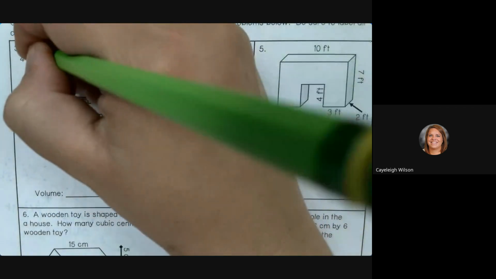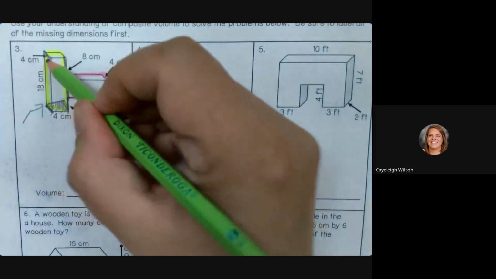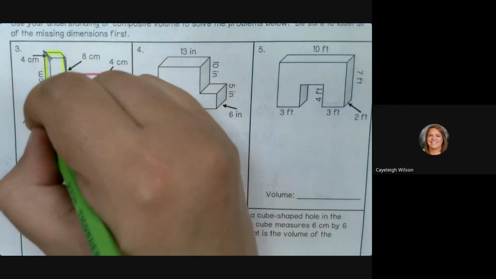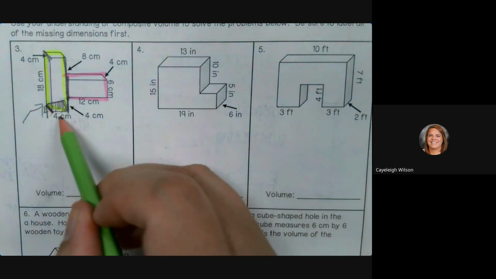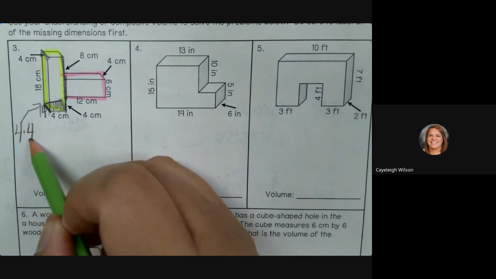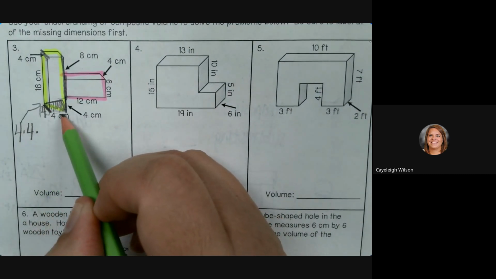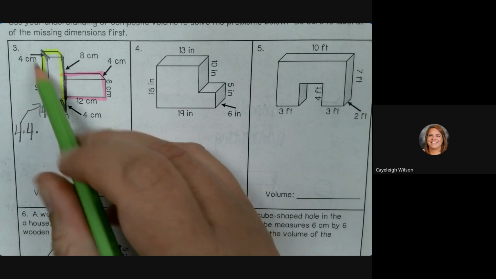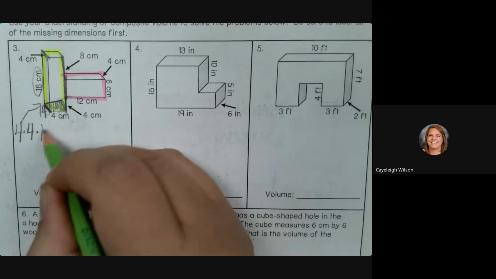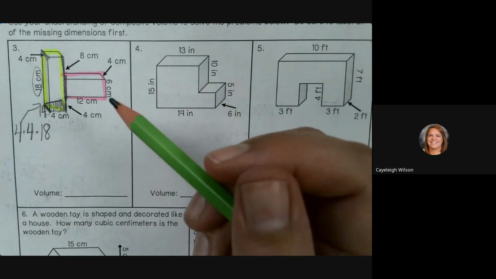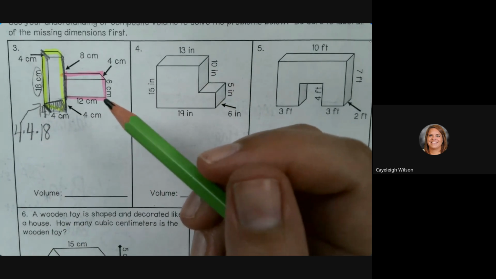4, and because I know from right here that this is 4, I can bring that down and say that this is 4. So area of my base is 4 times 4. So that's 4 and 4 right there. What's the height of the figure? 18. I see it right there, 18. So I'm going to use my calculator. 4 times 4 times 18.